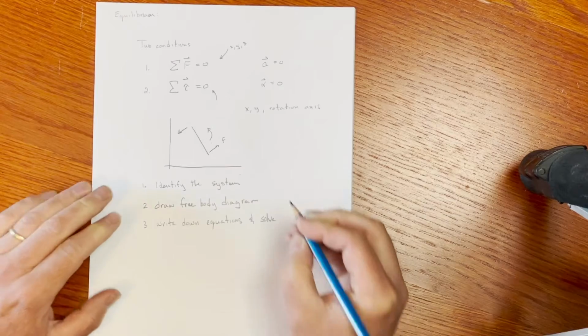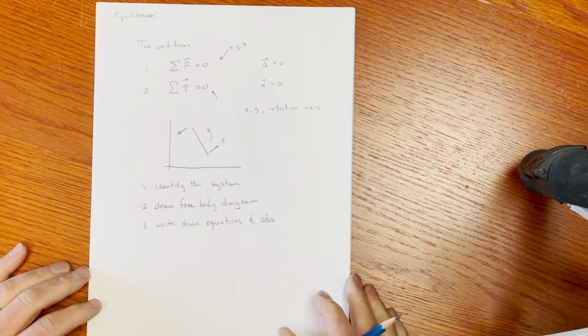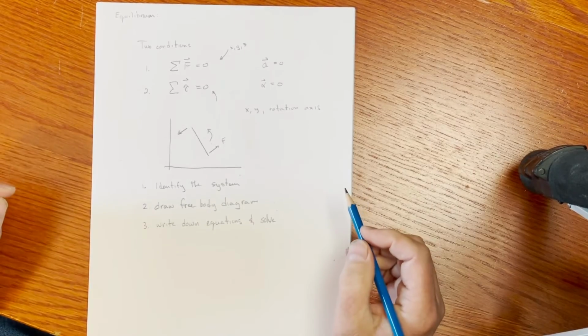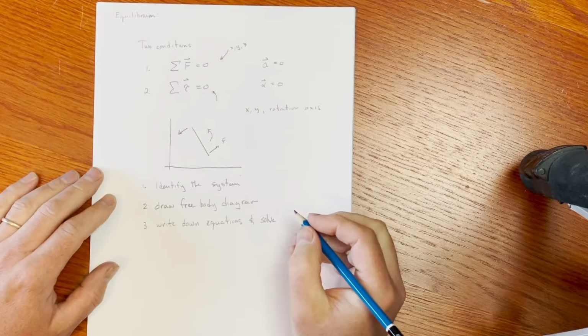And the key here is realizing that for every unknown that we have in this system, we're going to have to find at least one equation to solve for it. So the number of unknowns and the number of equations will be the same.